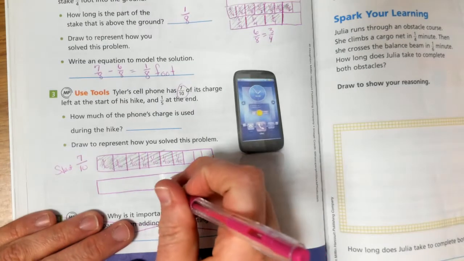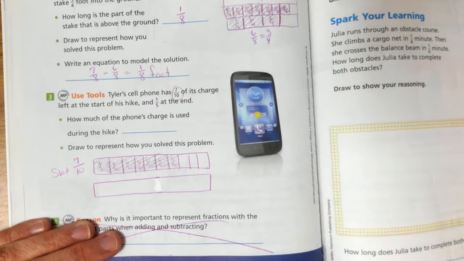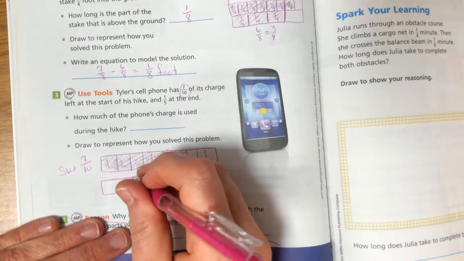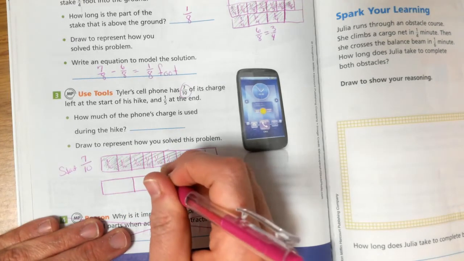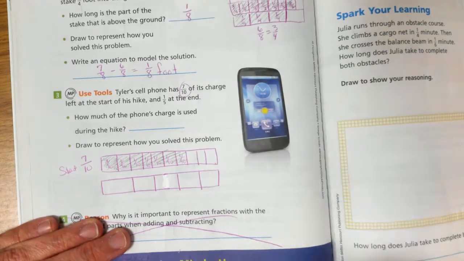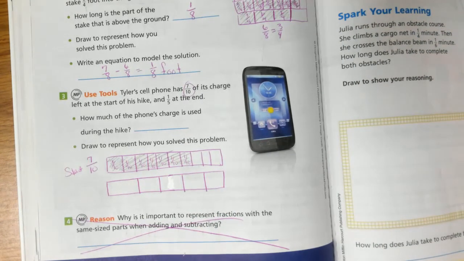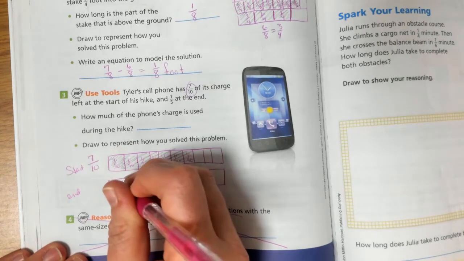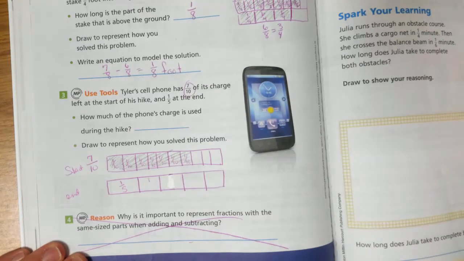We're not going to go right in half because it's 5. It's an odd number. So 4, 5. There we go. So at the end, he only has 1/5 left.